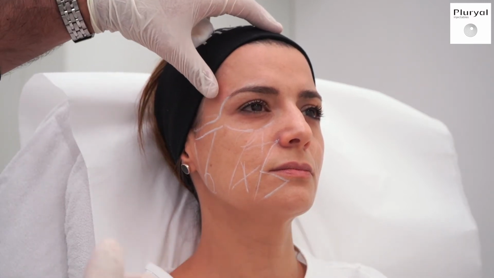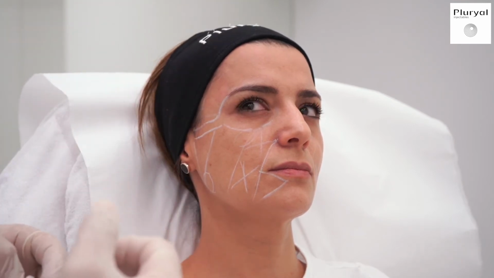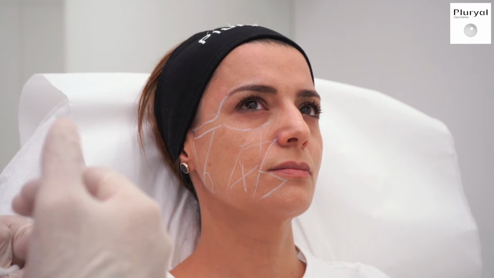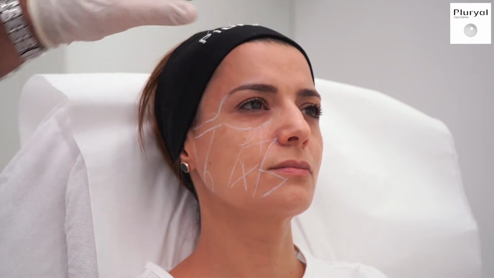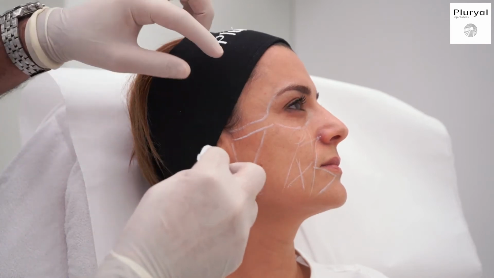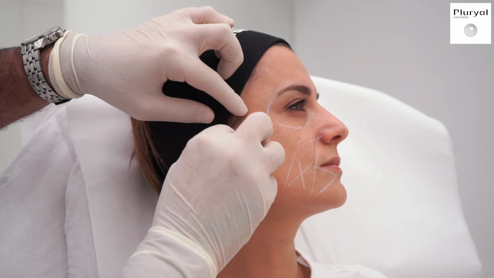You can massage it a little bit, and you always have to tell the patient that they will be feeling pain tomorrow and the day after, whenever they open their mouth. After doing the temporal area, I will be doing the zygomatic arch.